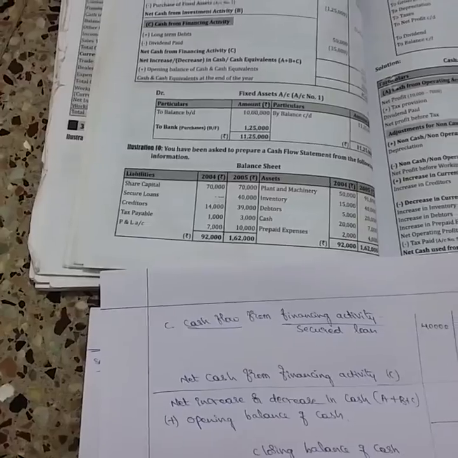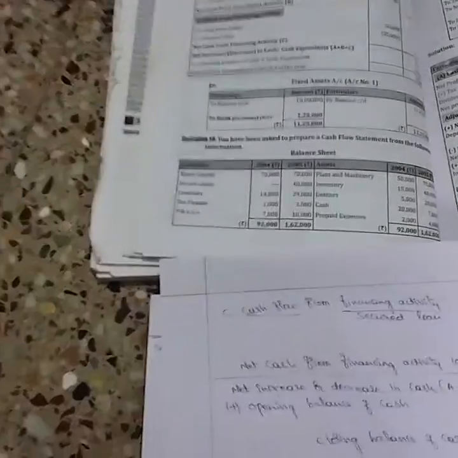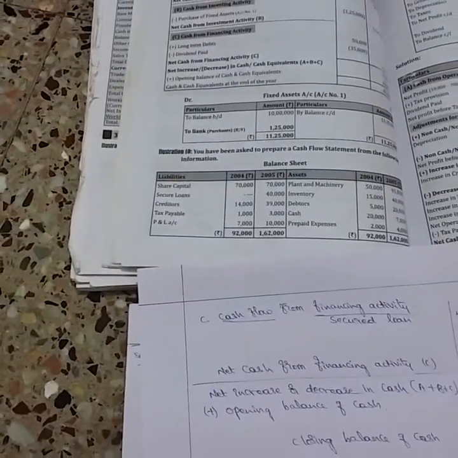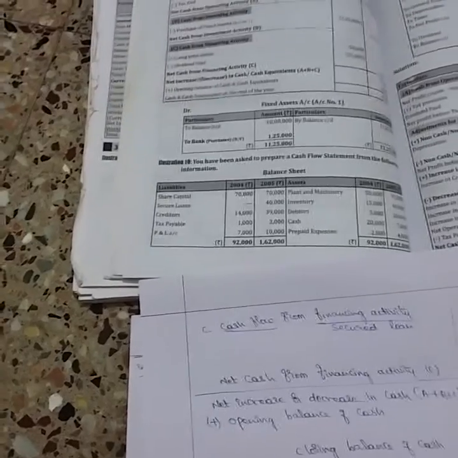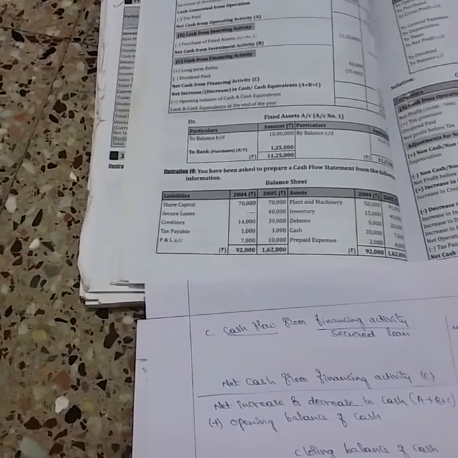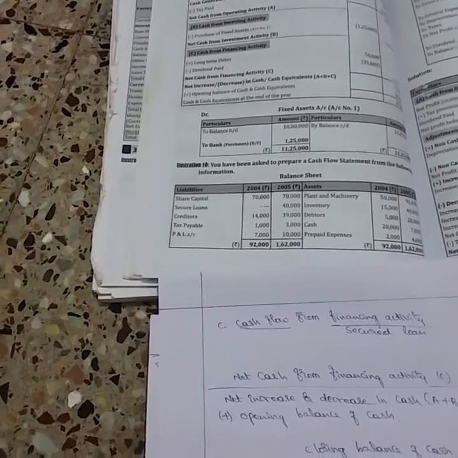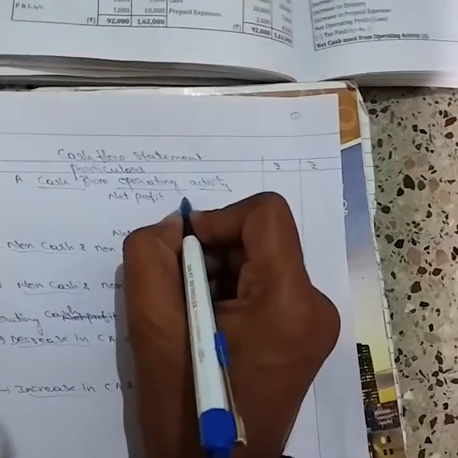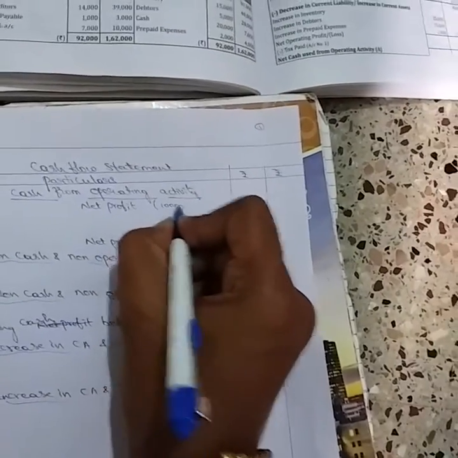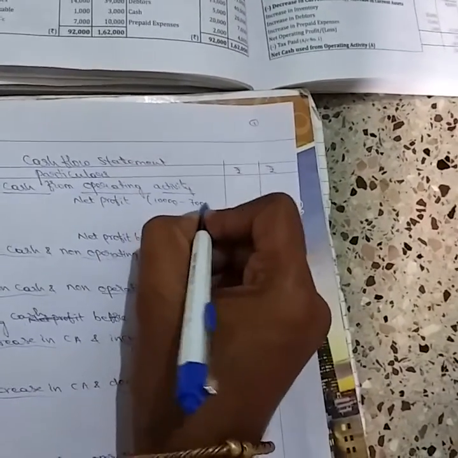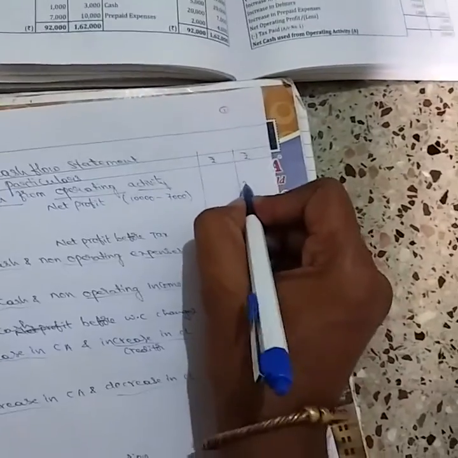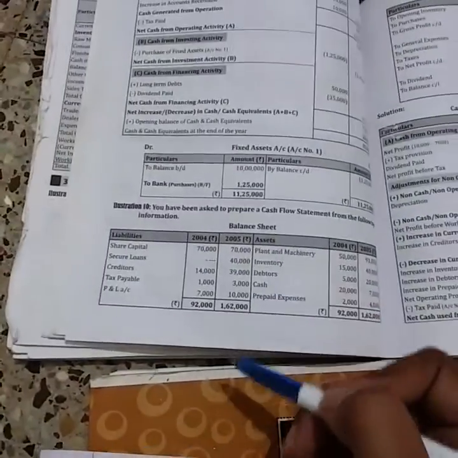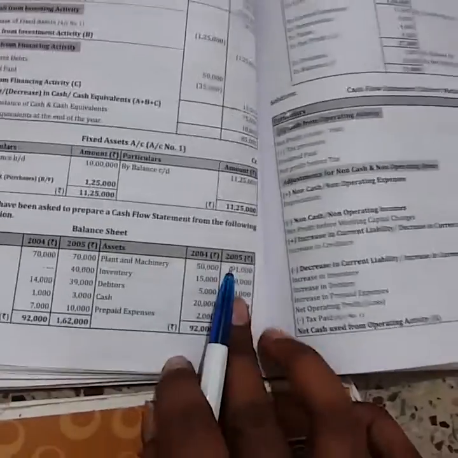Next, profit and loss account. Current year accumulated profit is 10,000. Previous year accumulated profit is 7,000. So the difference is 3,000, 10,000 minus 7,000. The difference is 3,000. 3,000 is net profit. So net profit, 10,000 minus 7,000. Net profit is 3,000. Liability side is over. Next, go to the asset side.